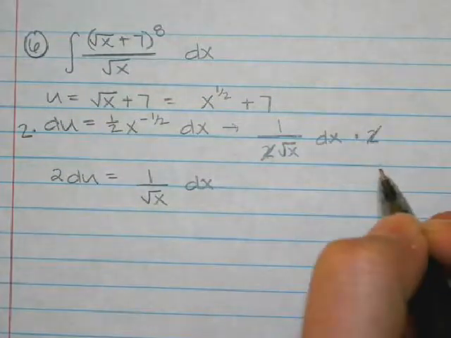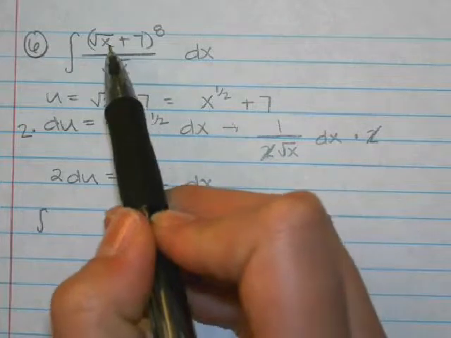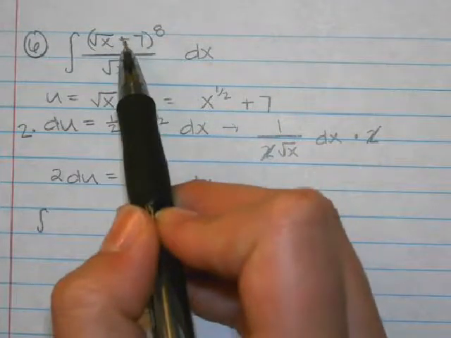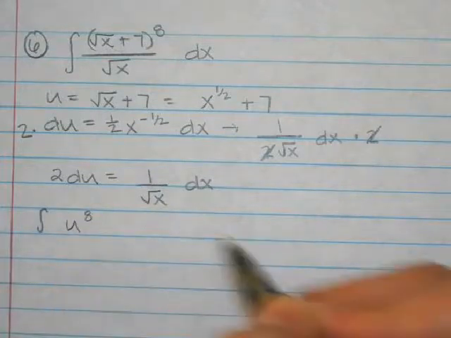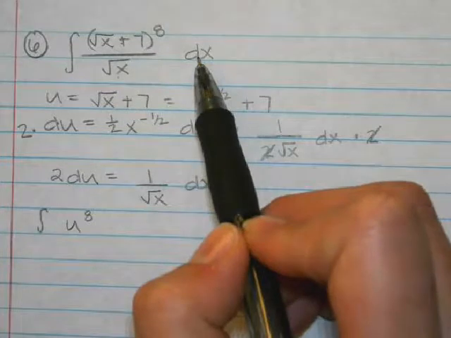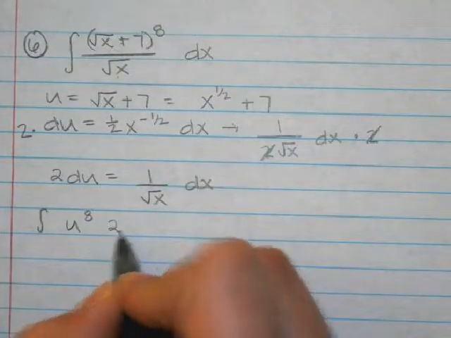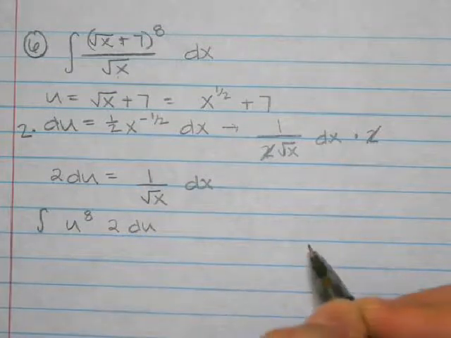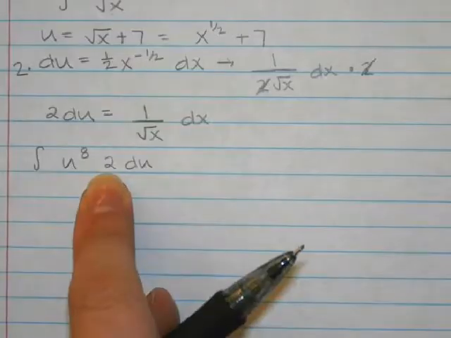So now I can go ahead and rewrite the problem. So I've got, this is what we plugged u in for. So I've got u to the 8th. And the 1 over square root of x dx is being represented by 2 du. So this is times 2 du. And we don't want a coefficient hanging out in the middle of the problem. So what should I do with that 2? Move it to the front.